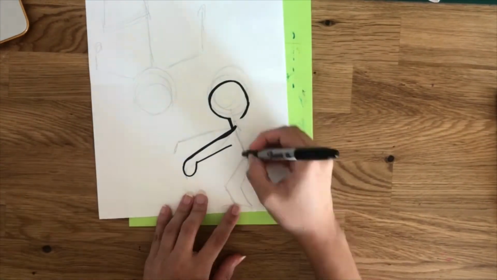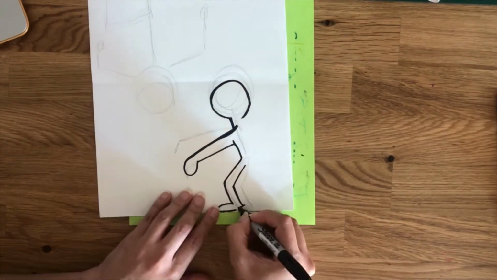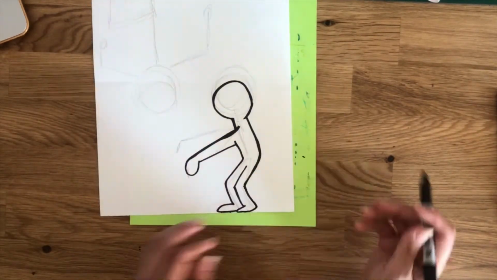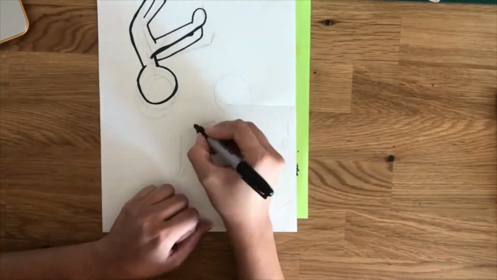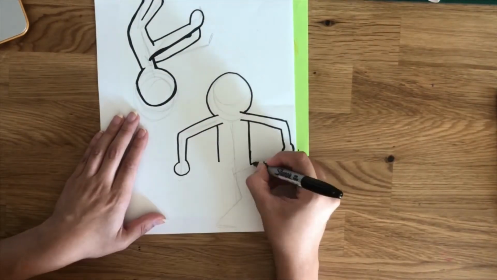Then go ahead and bring your black marker and start tracing all around your stick figure until you have one of those beautiful, fun, and interesting figures that Keith Haring used to draw.